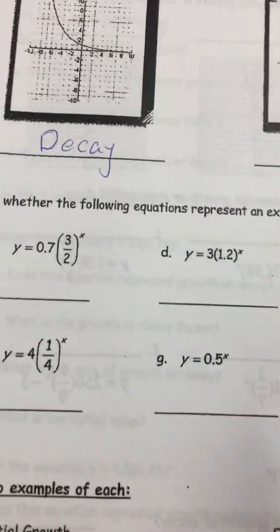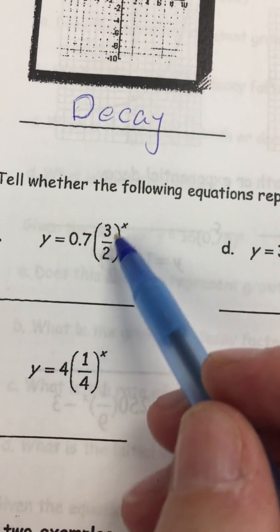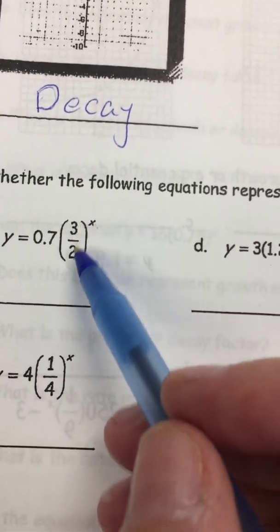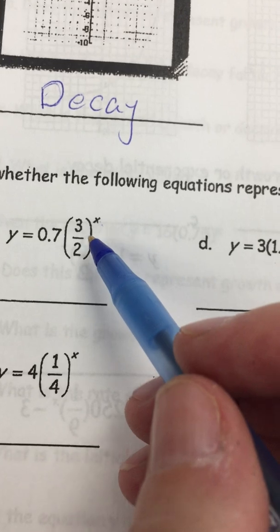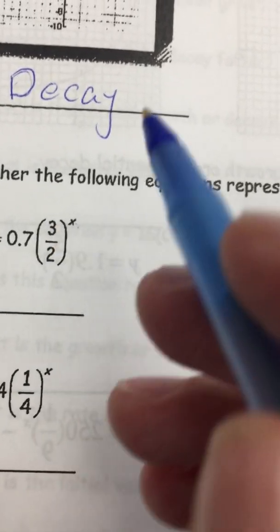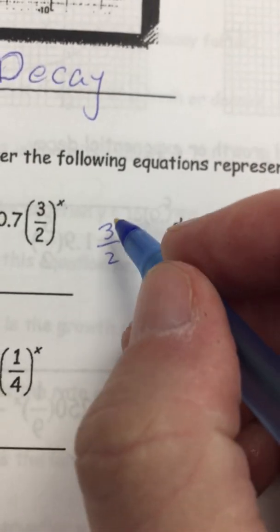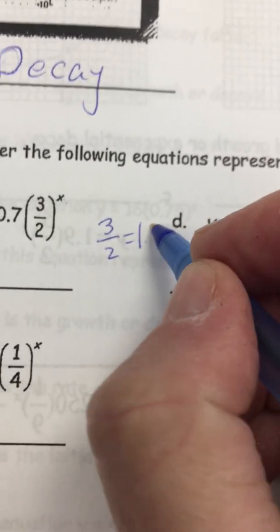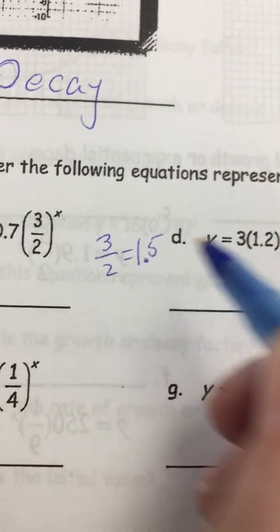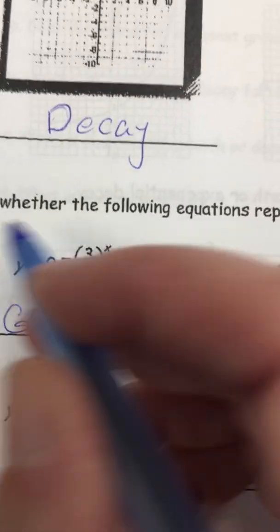They want to know if it's growth or decay. So all we do, this is the initial amount, but this thing that's being raised to the x is my growth or decay factor. Is this one growing or decaying? Well, is 3/2 bigger than 1 or less than 1? If you're not sure looking at the fraction, put it in the calculator. So on the add subtract screen, if you put 3/2 and do Control Enter, it will tell you it's 1.5. Is 1.5 bigger than 1? Yes, it's a growth.